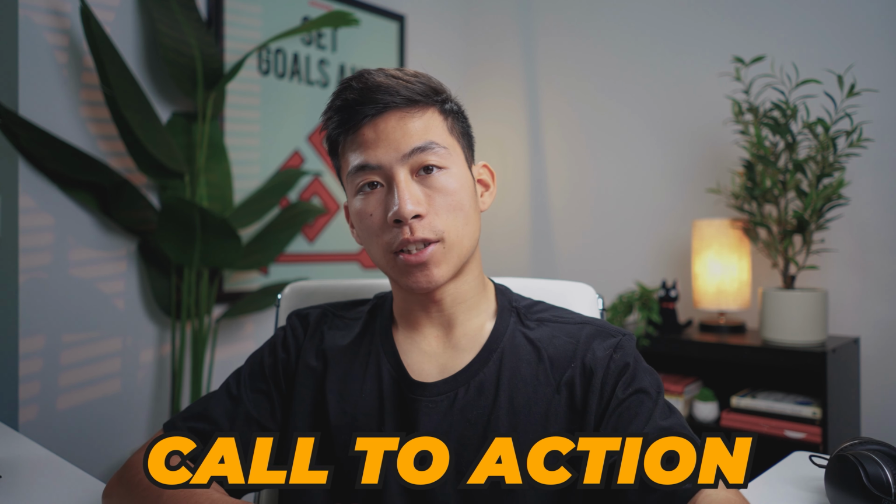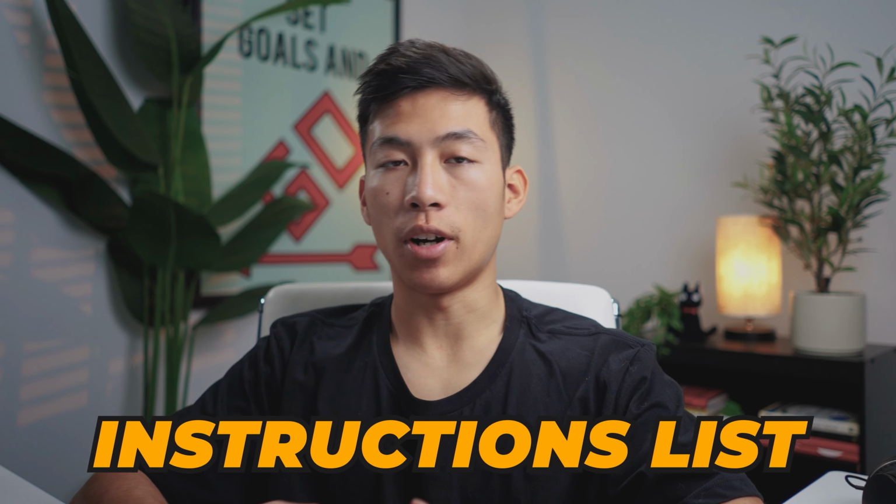So this is pretty useful when you have a bunch of team members that are constantly going to a Notion page, and something like a call to action, instructions list, or anything that is frequently changing, you could use these synced blocks in order to change it on one page and then instantly change it on all the other pages within your Notion workspace.